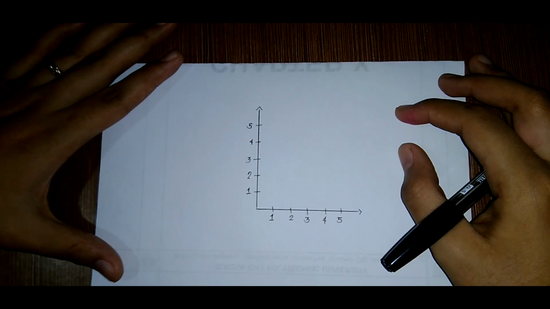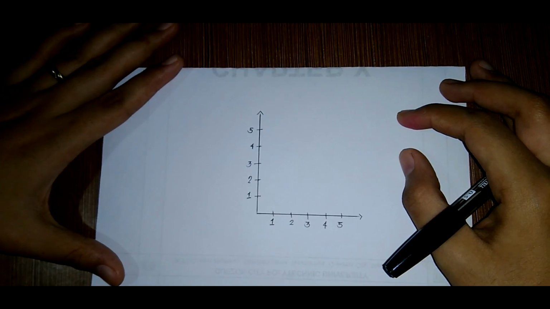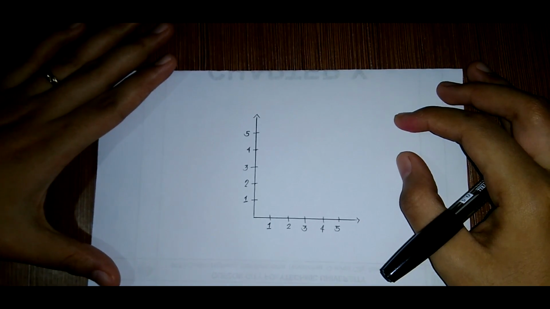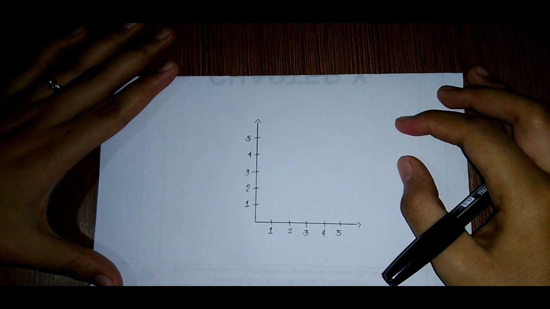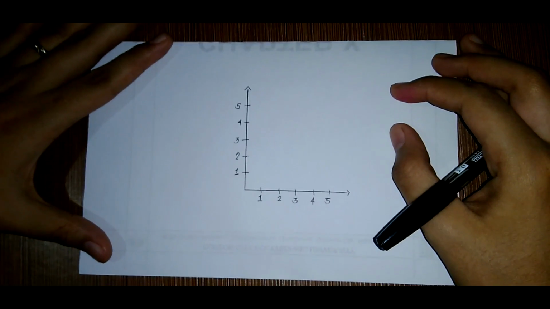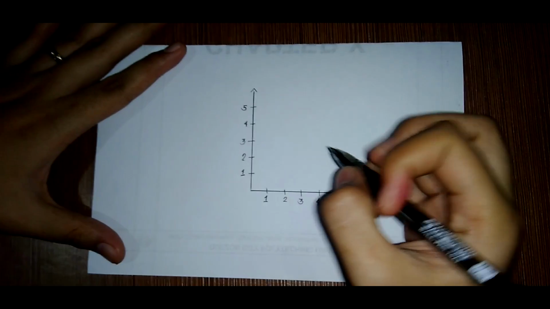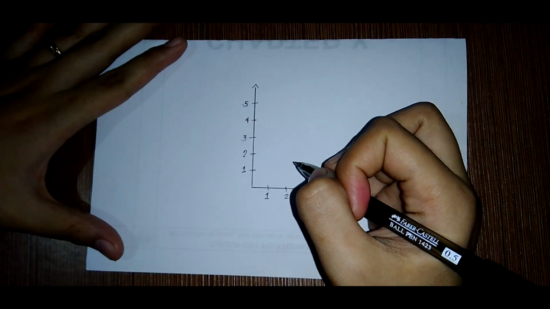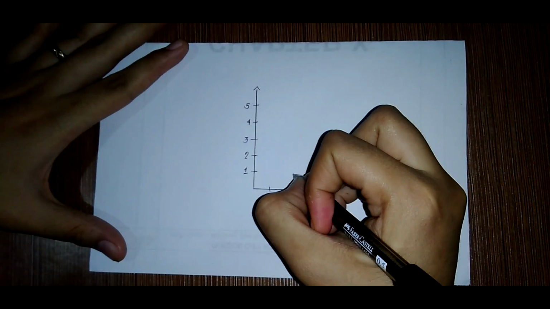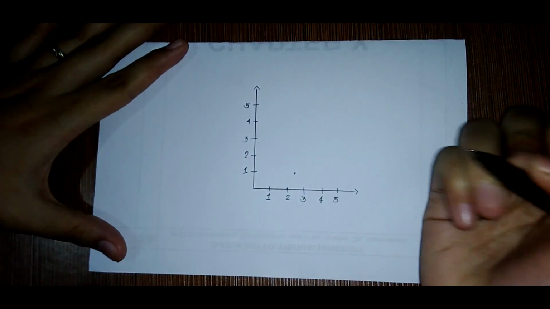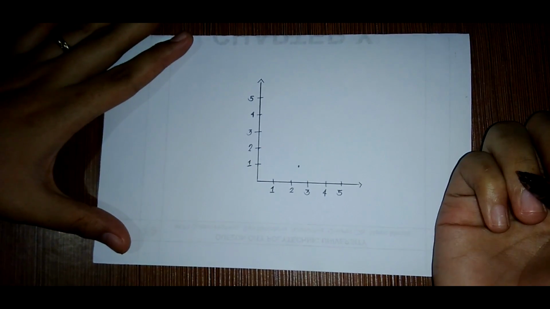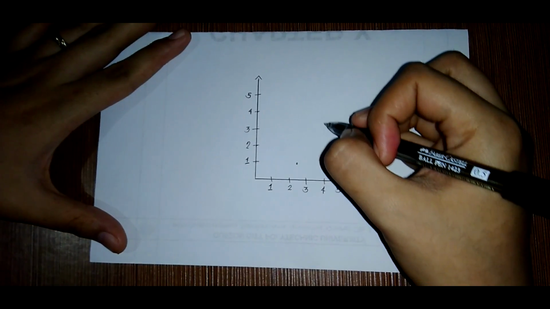Points, a man moving from one place to another. Example, moving a man from point 2.5 and 1.7 to point 3.5 and 4.3. Then plot into the Cartesian plane. 2.5 and 1.7. 3.5 and 4.3.